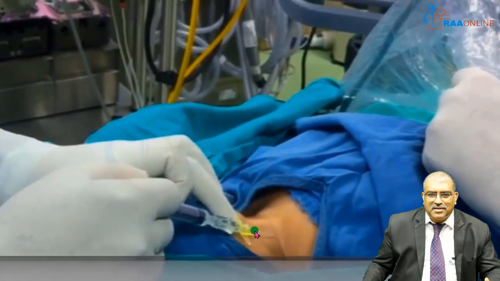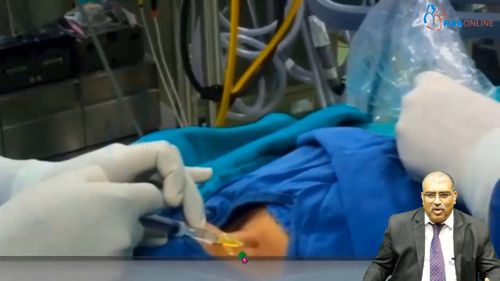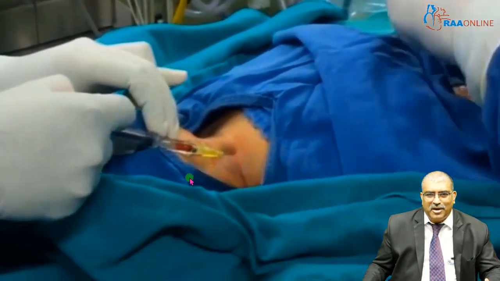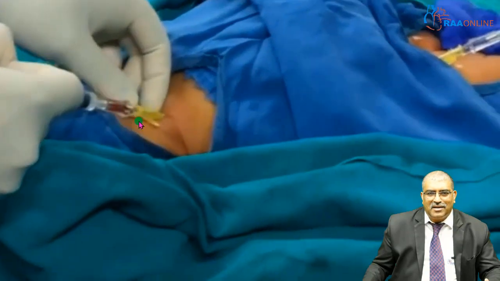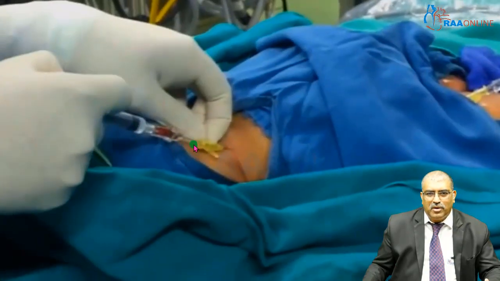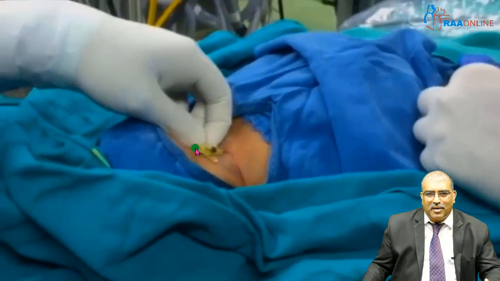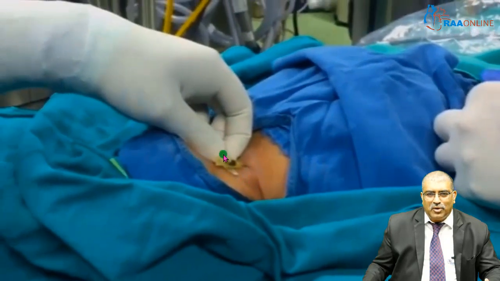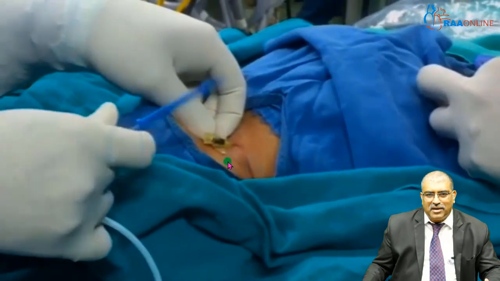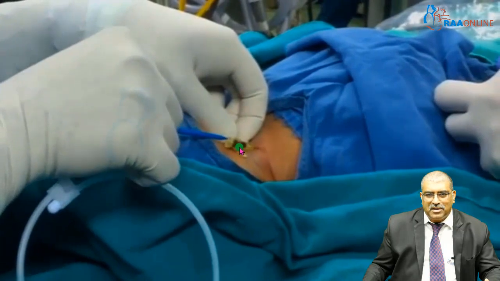Here you can see the skin being retracted, so it is taut. Now the jugular vein is being located, the needle is being removed. You can see the blood coming out. Now you will insert the guide wire inside. The guide wire is being inserted.